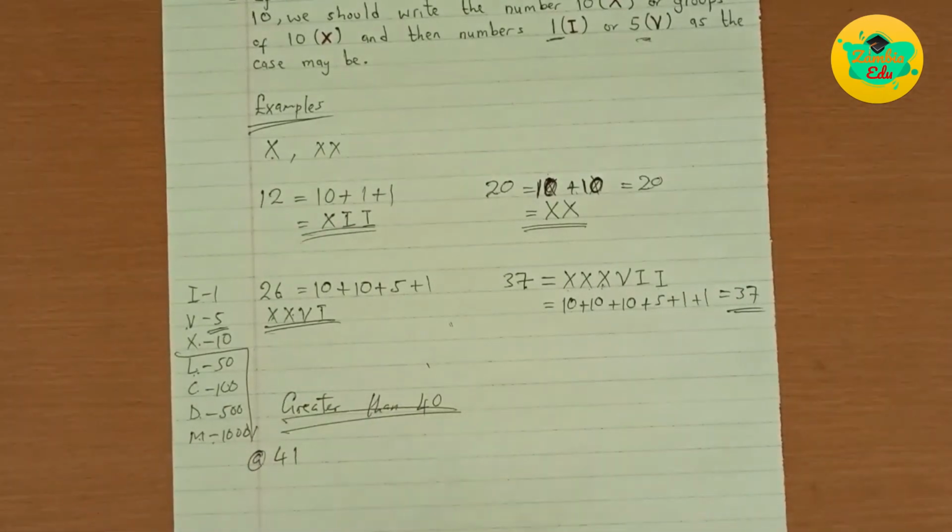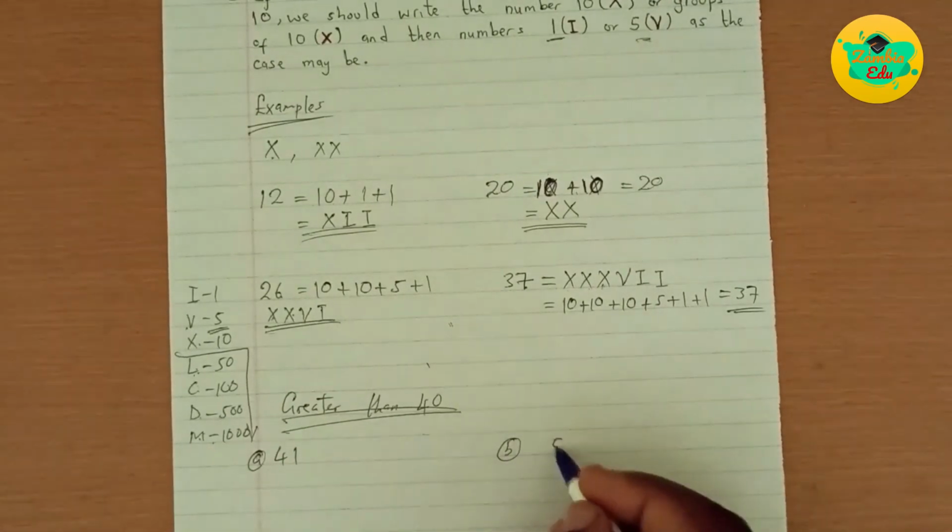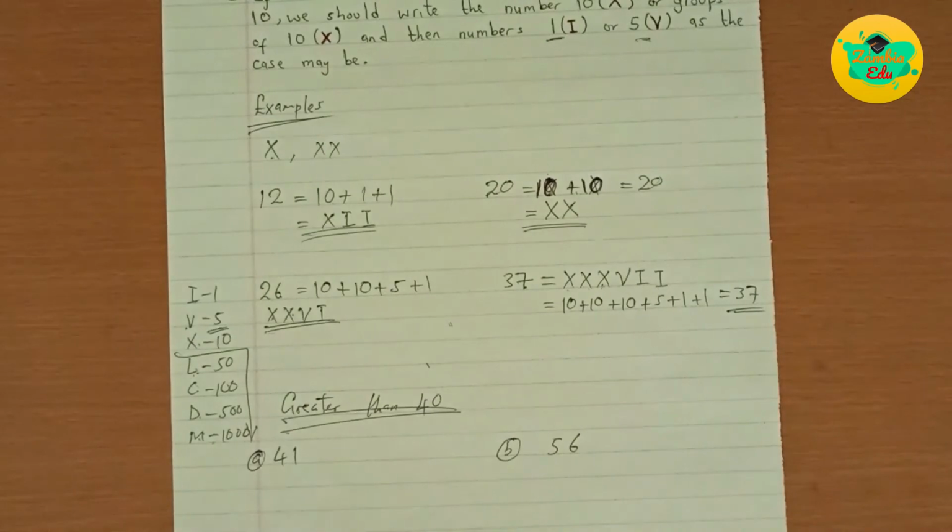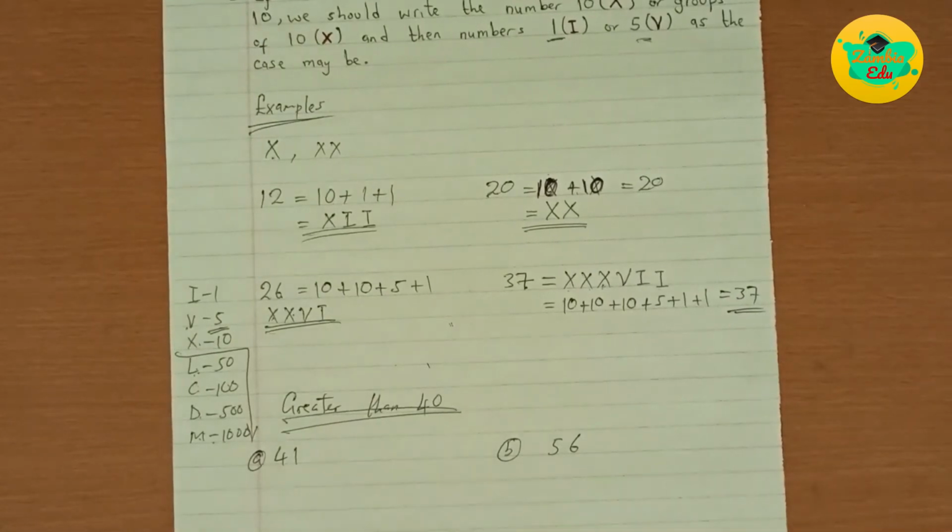B, you have been given 56. C, you have been given 92. Or D, you have been given 785.